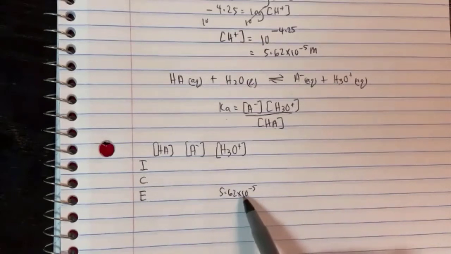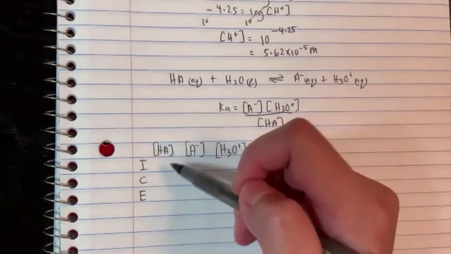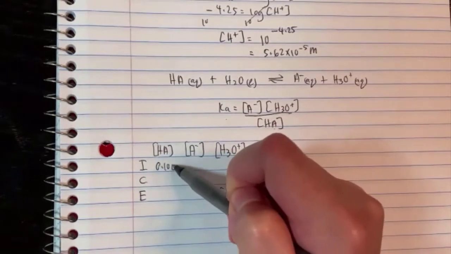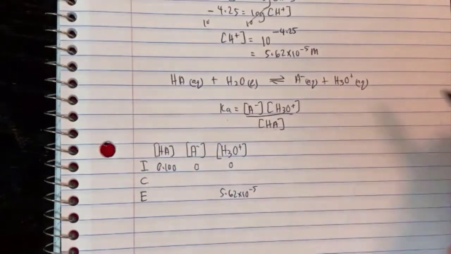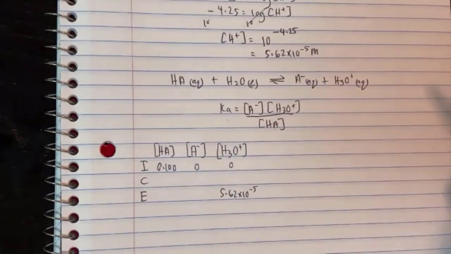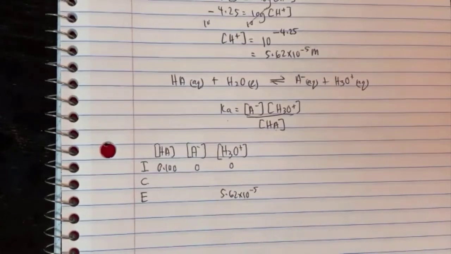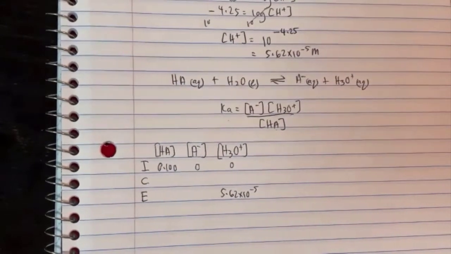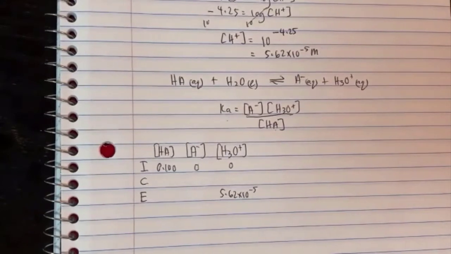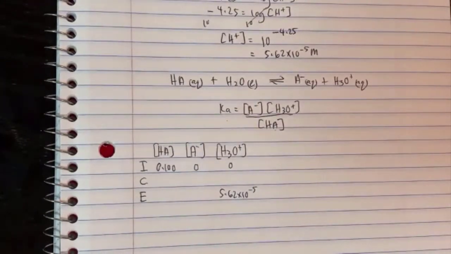Okay? All right. So this one here is 0.1 and then 0 and 0. And that's why I spent a whole class teaching you guys how to write the equations, because if you don't know how to write the equations, you can't start the question. So you have to know how to write the equation of the acid or the base that they're referring to each time.